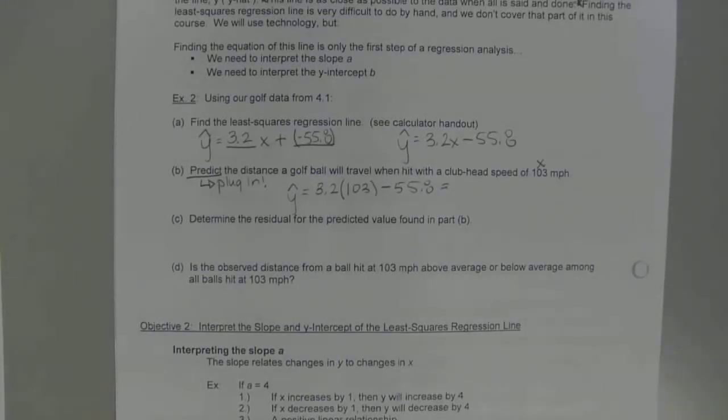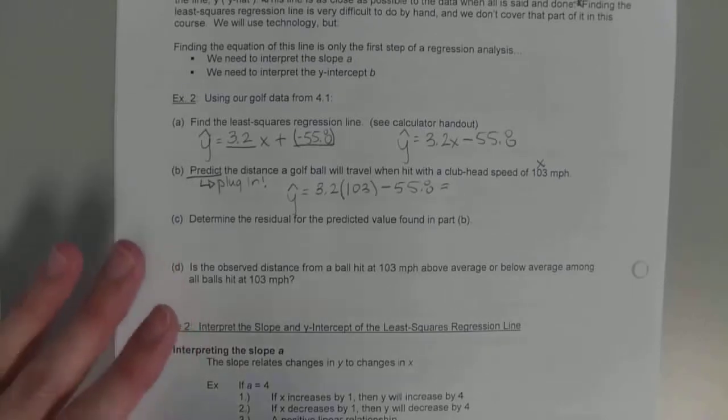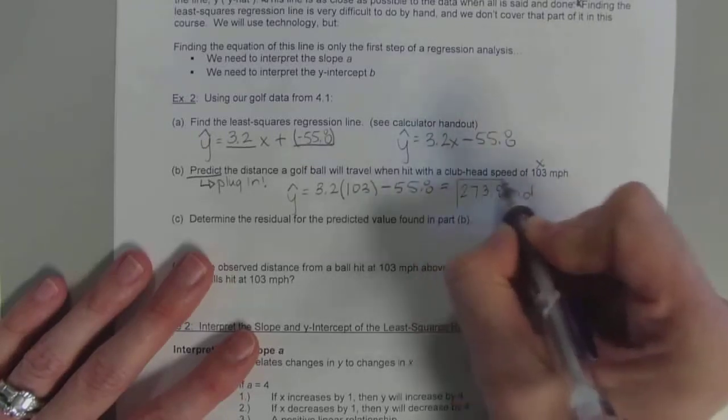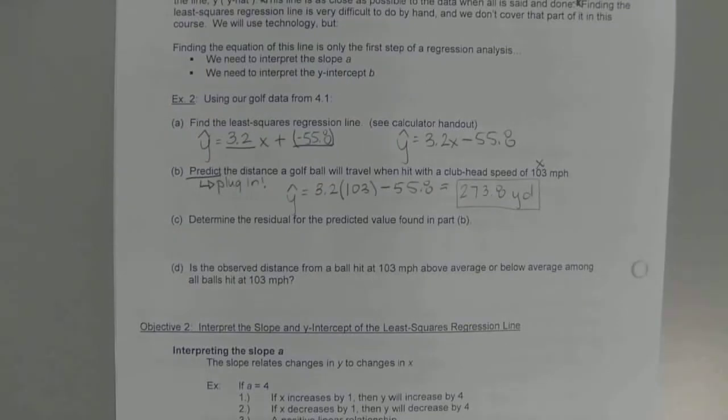So they're going to give you, or you're going to find an equation, but after you find that equation, they typically have you use it to predict. So you just do the math like normal. 3.2 times 103 minus 55.8 in your calculator. And the whole hope is that we're going to get a value better than that 269 or whatever, 265.9. We hope that we're closer to 274. So when you do this, I got 273.8 yards. Does that look right? So don't you guys agree that that's closer to the 274 than that 265.9 that we got on the front page, the supposed best line that this guy said?